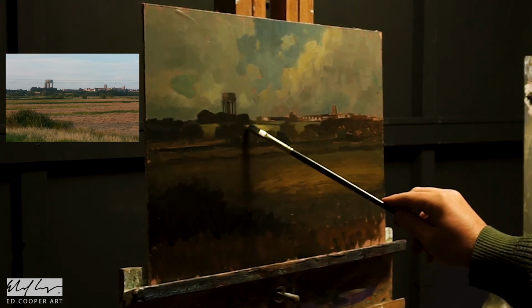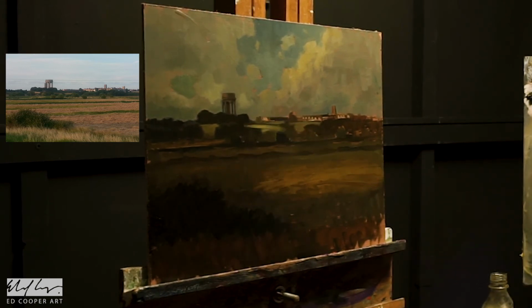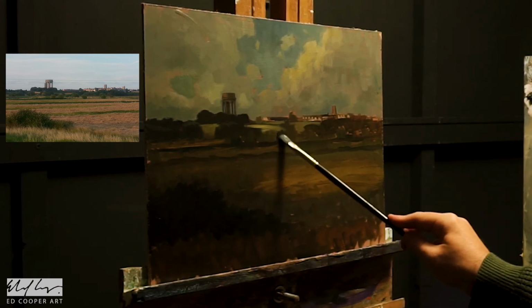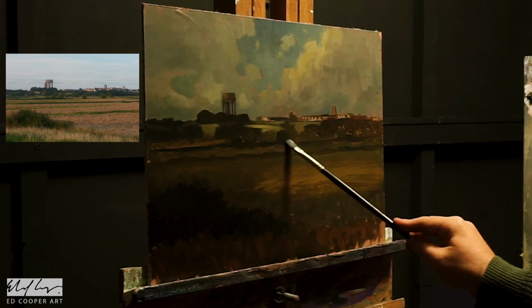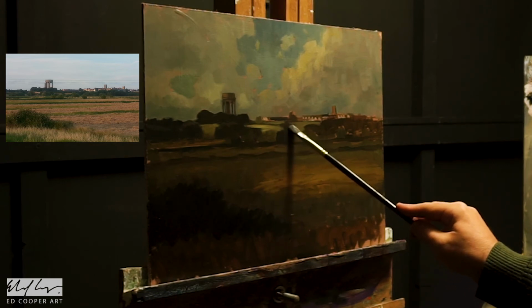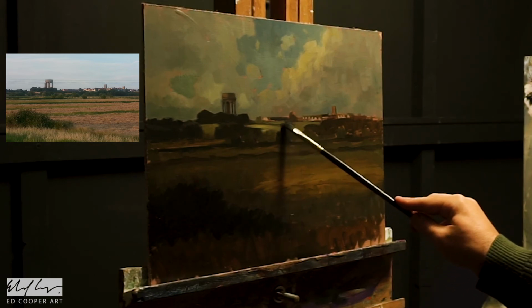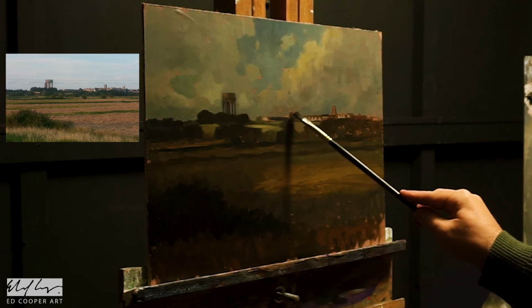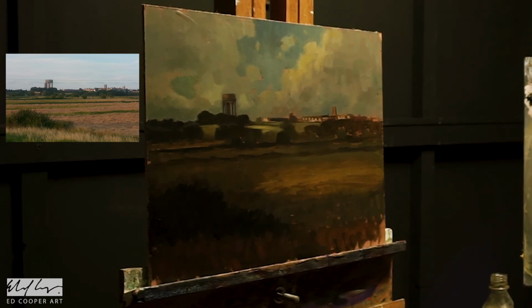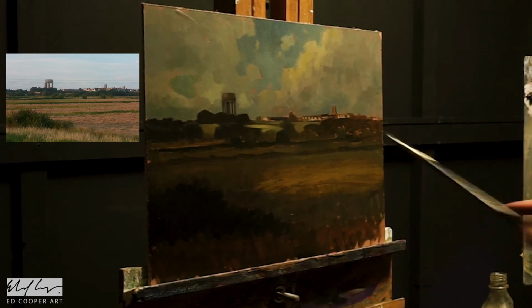I'm hoping to try and get out and do some painting on location in August. So I'm going to be having a bit of a break. So it'll be nice to get the pochade dusted off and go out.